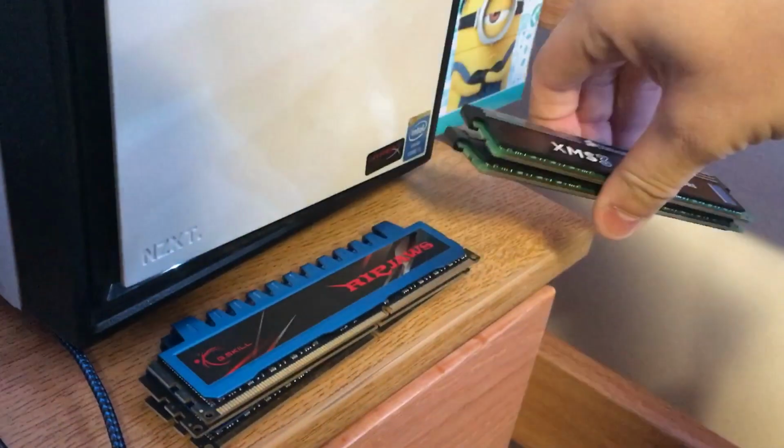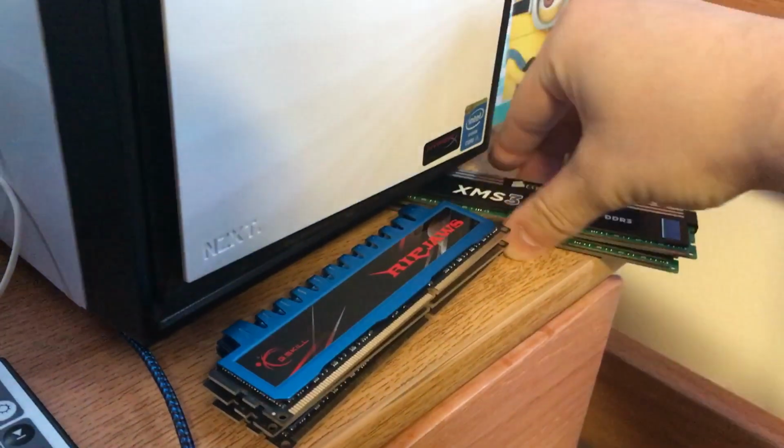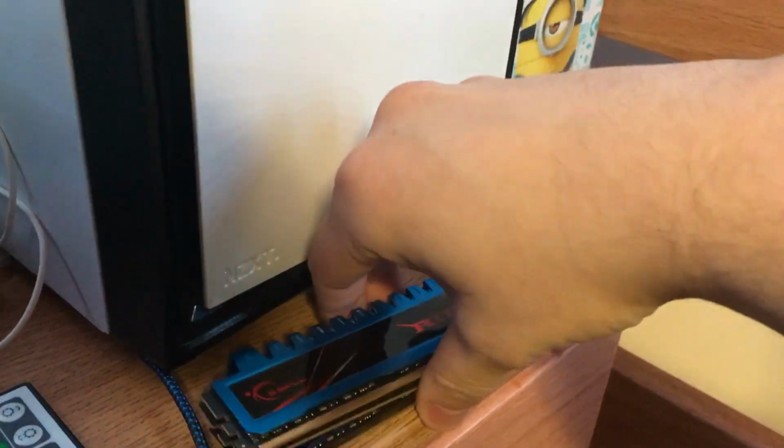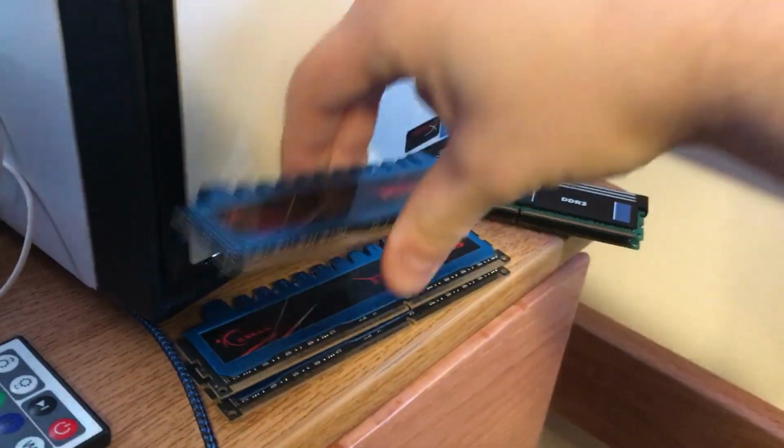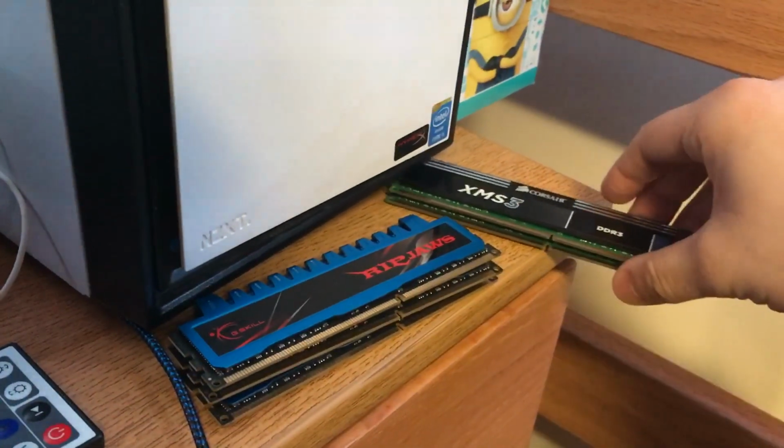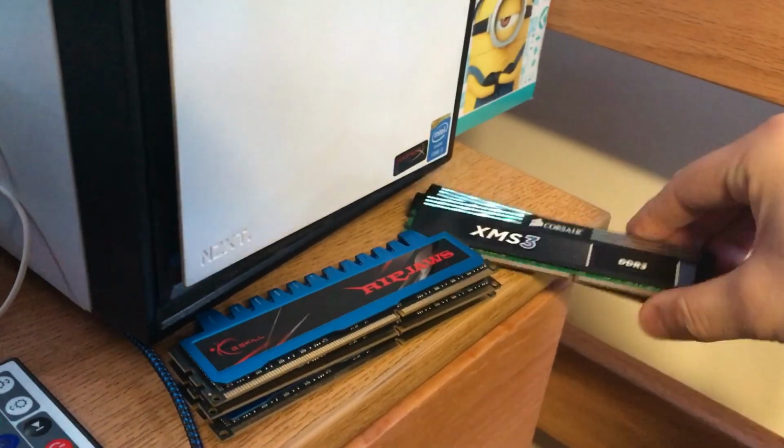And also, I'm just going to show you guys now, I was on Facebook Marketplace, and I saw a guy selling DDR3 RAM, and sure enough, he was in my area, my college town. I was able to buy 3 2-gig sticks of Ripjaws and 2 4-gig sticks of Corsair. I've never really used Corsair RAM, so we'll see how this goes.